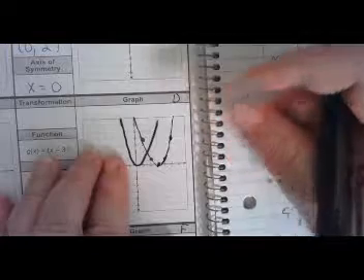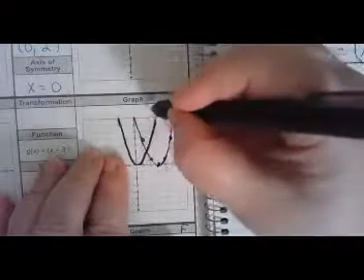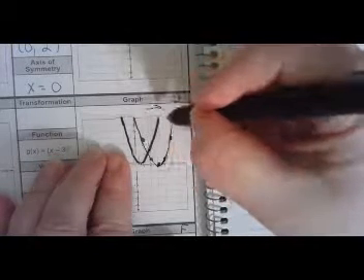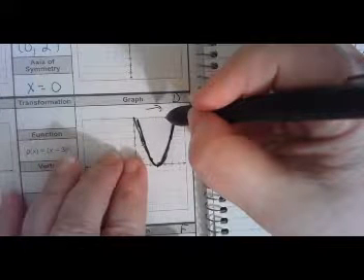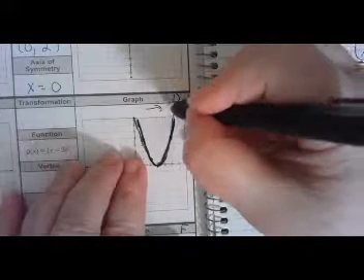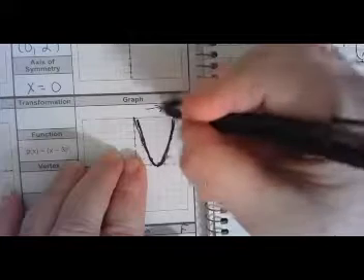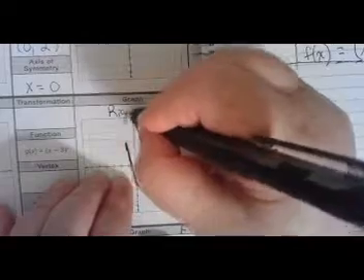Okay, so there's our parent graph. Now to get over to it, I have to go in this direction. 1, 2, 3, and now it matches. That direction is right. So our transformation is shifted right 3 units.